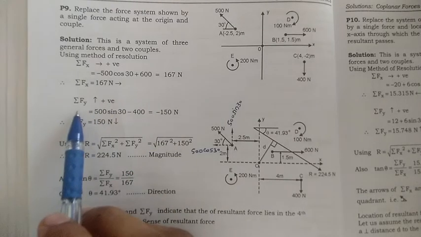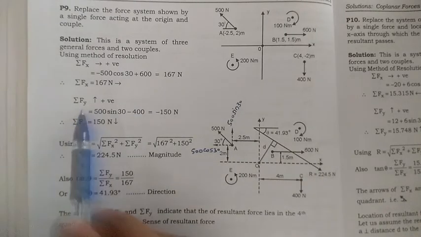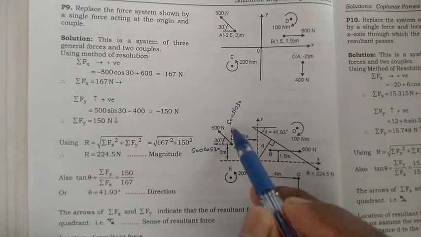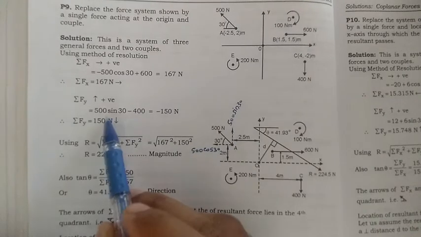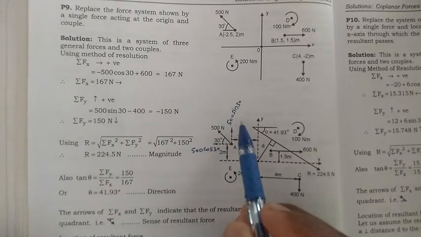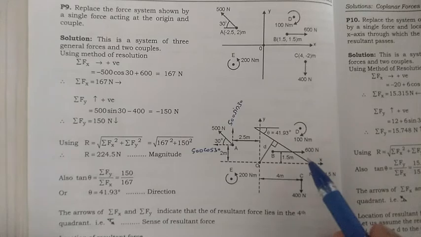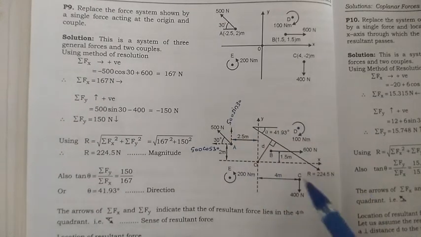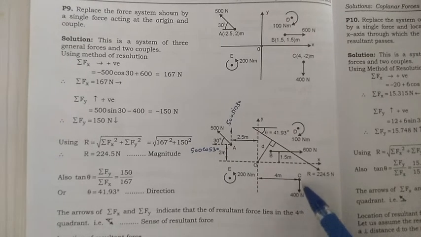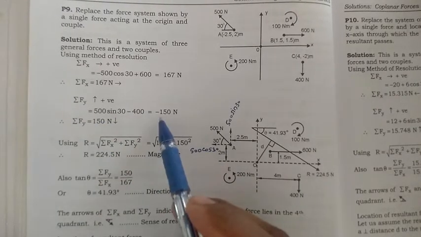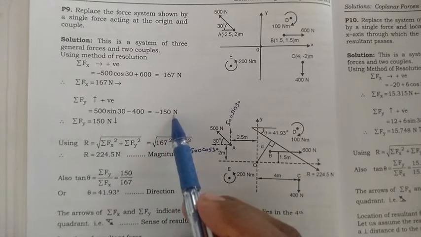Then next one, summation of all the forces along the vertical direction. For that you need to concentrate on the vertical forces. This one is 500 sin 30, running vertically in upward direction, so consider this force as positive. Then next one here is vertically in upward direction, and another force here, 400 Newton, is vertically in the downward direction. So this one is in downward direction, that's why the minus sign is given here. Do the calculation, get the answer for the same. So 150 Newton will come after doing the calculation.